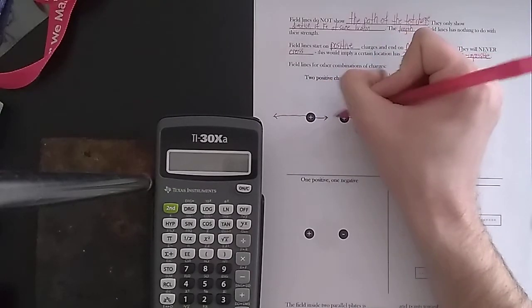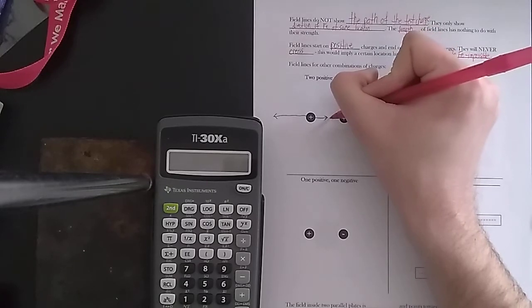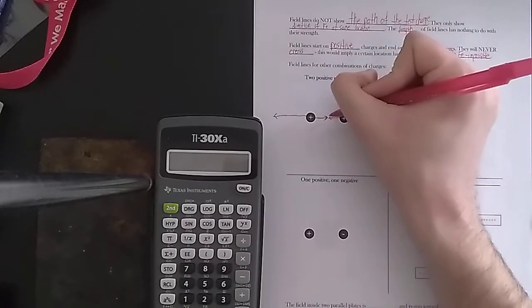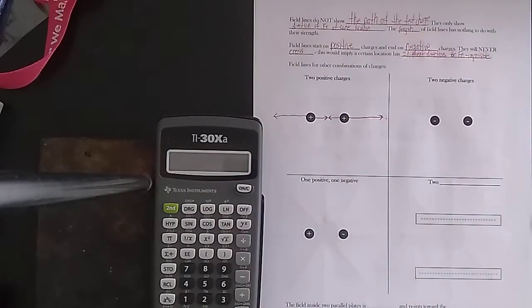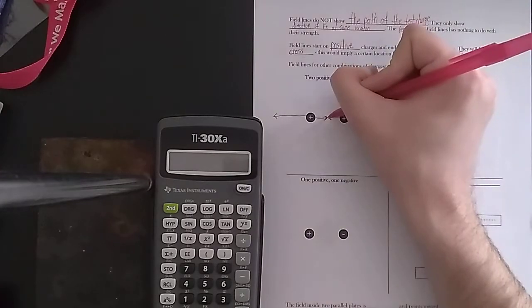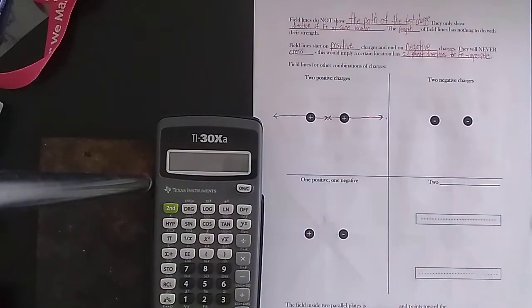Same thing if it's closer to the right than the left. There would be a field line going this way. Right in the middle, if it was exactly equidistant between our two charges, you could imagine that those two forces would cancel out and there would actually be no force right in the middle.